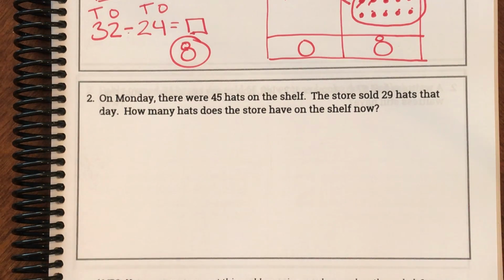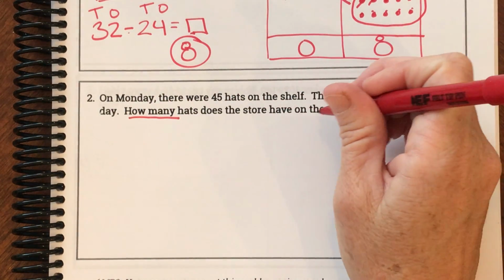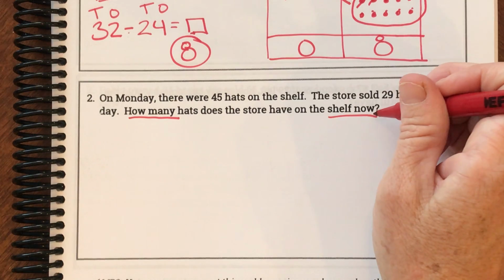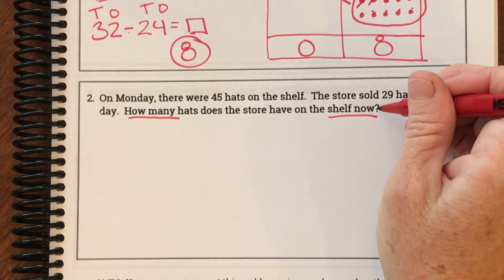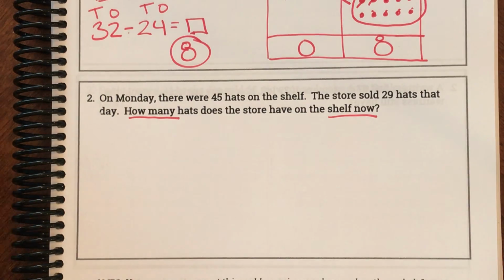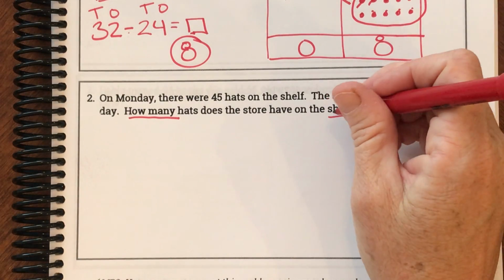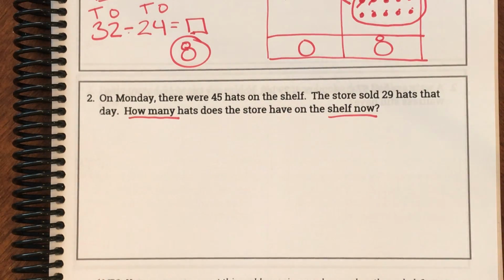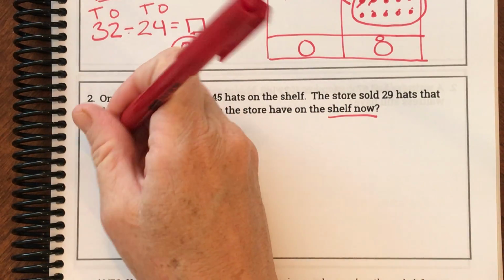On Monday, there were 45 hats on the shelf. The store sold 29 hats that day. How many hats does the store have on the shelf now? Okay, so how many hats does the store have on the shelf now? Now is kind of my clue operation word. Even though it's not on this list, the fact that they're asking how many are now does tell me that there were some and some were taken away and how many are left, which would be a subtraction word. Okay, so I'm going to make my tape diagram.